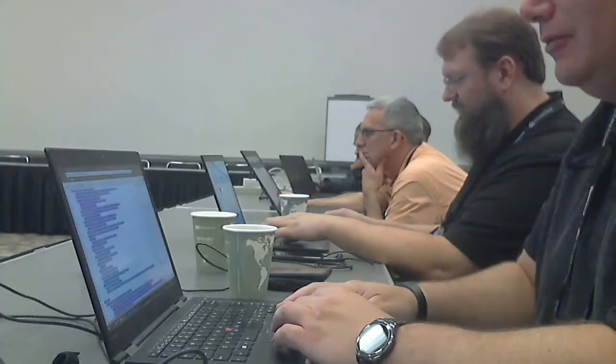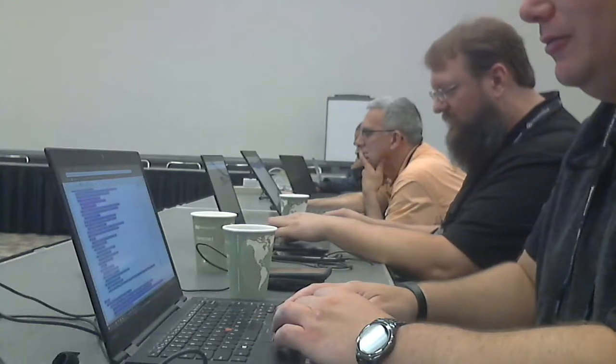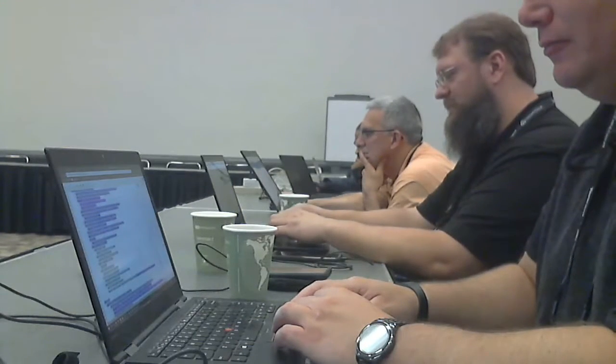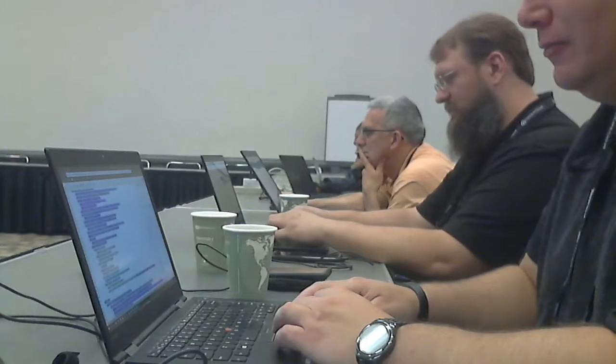Size is not a valid filter. Size isn't a valid filter in resource filters.json. That sounds like a bug.